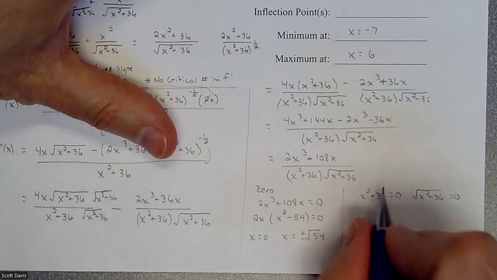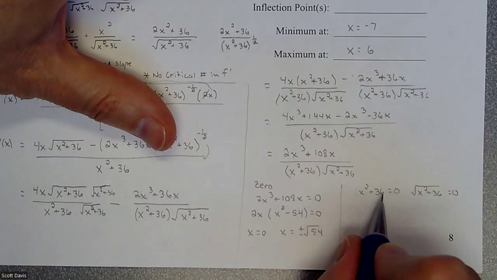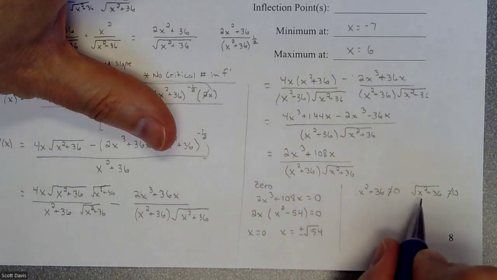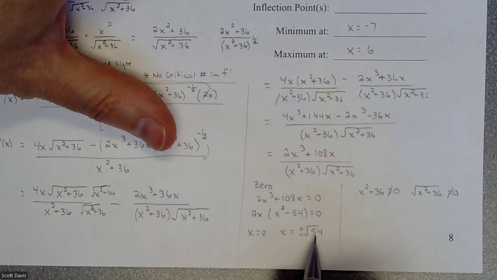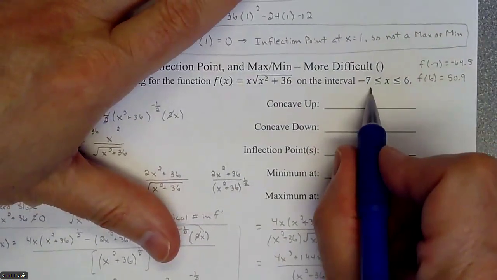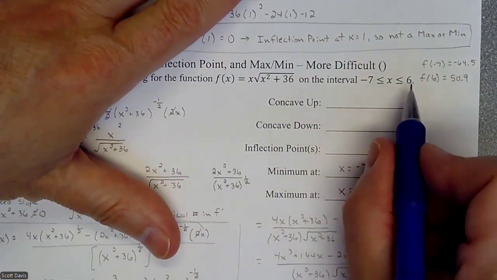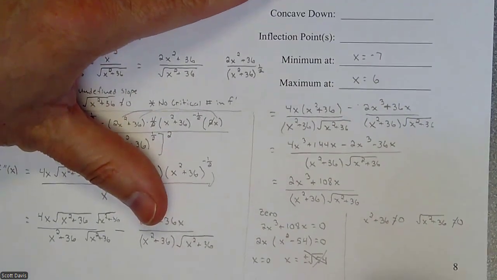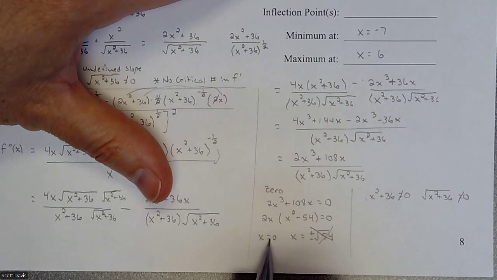So there's our undefined slope idea. But that, again, is not going to equal 0. So we don't get any critical numbers from the denominator. And actually on this, plus or minus, this is greater than 7 or negative 7, which is outside of our domain that we're talking about. So I can kick those critical numbers out, and I can just focus on the 0.